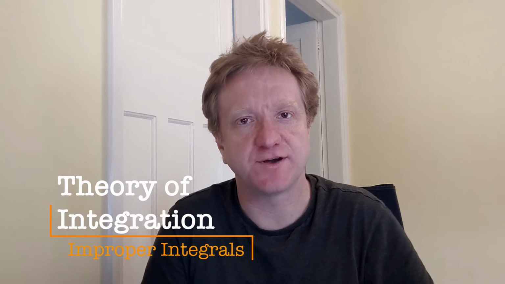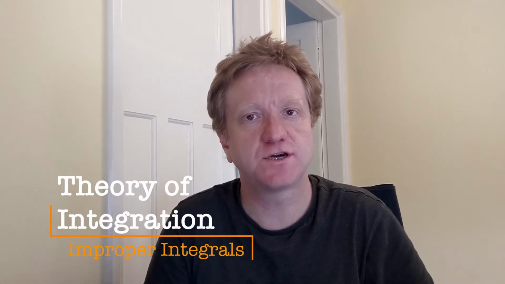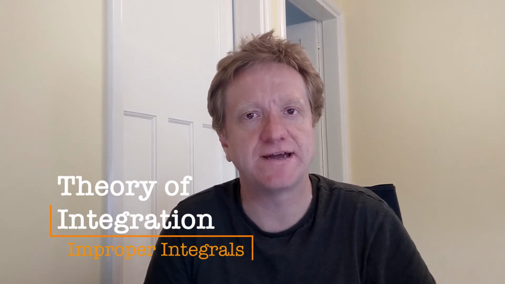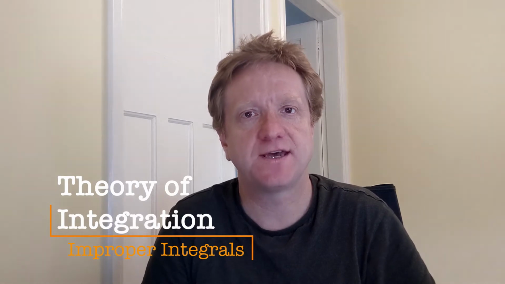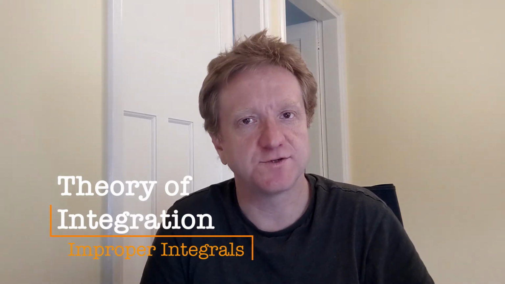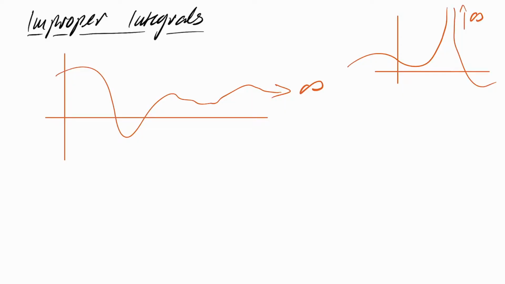Our final topic for integration theory is to look at integrals where infinity is involved. These are called improper integrals. It may be that one or two of the limits of the integral are infinity, or the integrand is not well behaved in its domain, such that there are vertical asymptotes in the domain of the function. Let's look at these in turn.